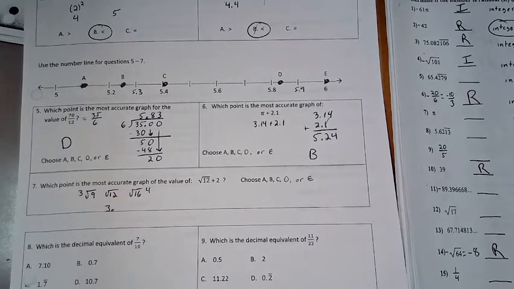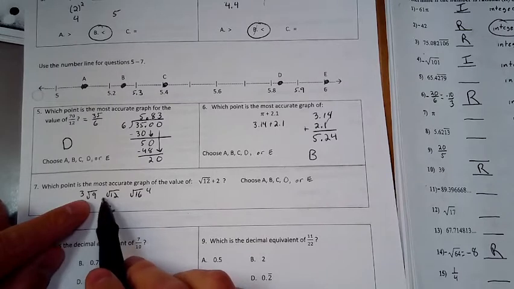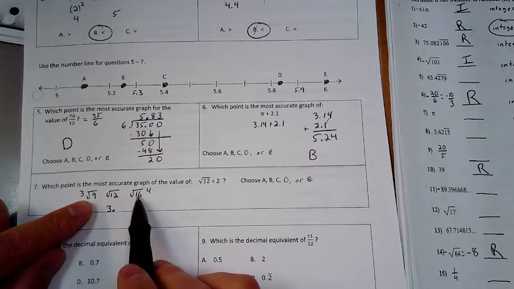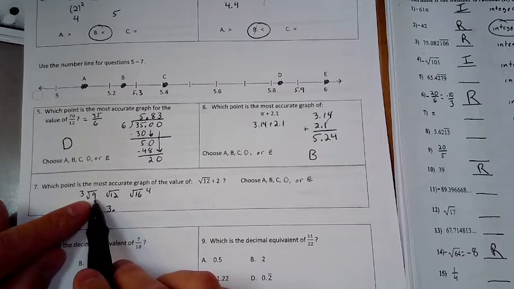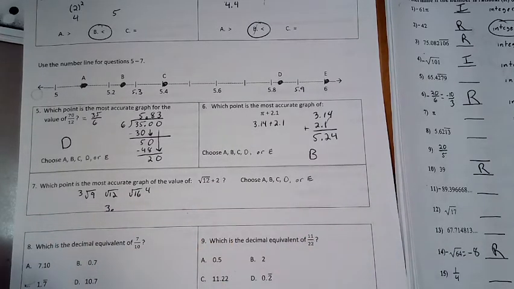It's closer to the smaller whole number. It's only 3 away from 9, and it's 4 away from 16. It's kind of in the middle, pretty close to 3.5, but closer to the smaller one, so we're going to say 3.4.